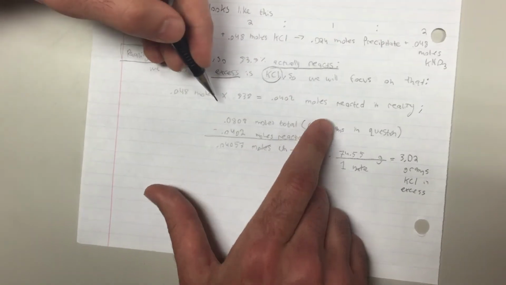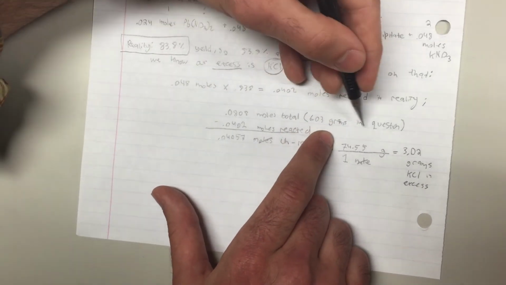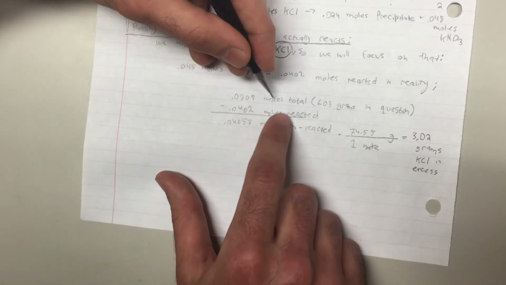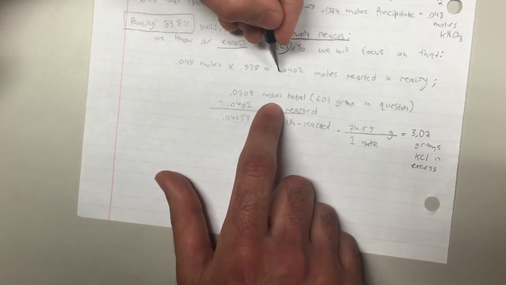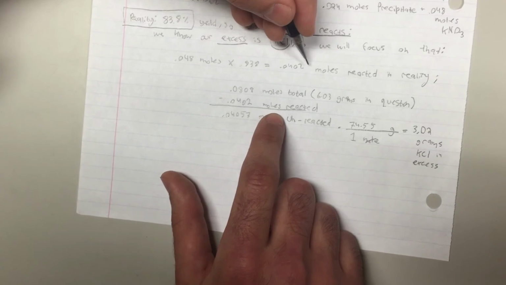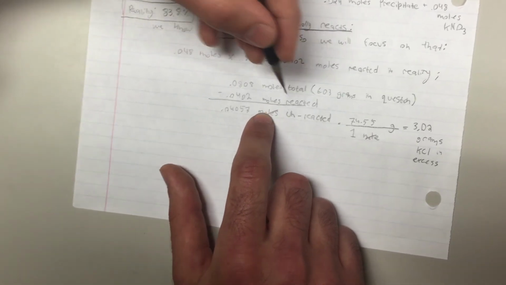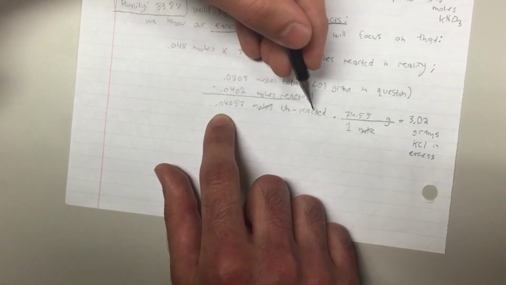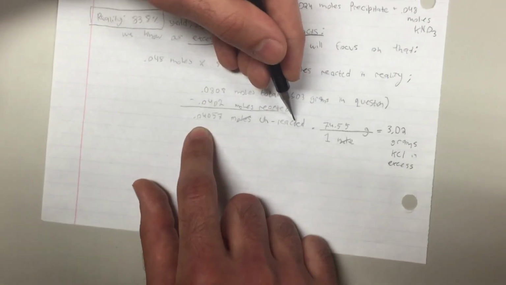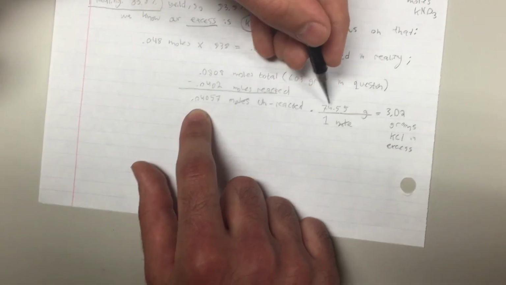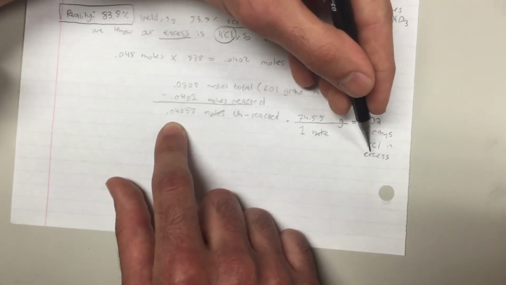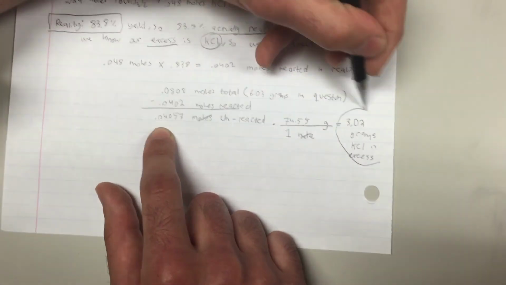Now, we know from the problem that there's 6.03 grams, which we figured out was really 0.0808 moles. We're going to subtract the 0.0402 moles from the 0.0808 moles total to get 0.04057 moles unreacted. That many moles unreacted, multiplied by the molar mass, gets us to 3.02 grams of KCl in excess. That is our answer.